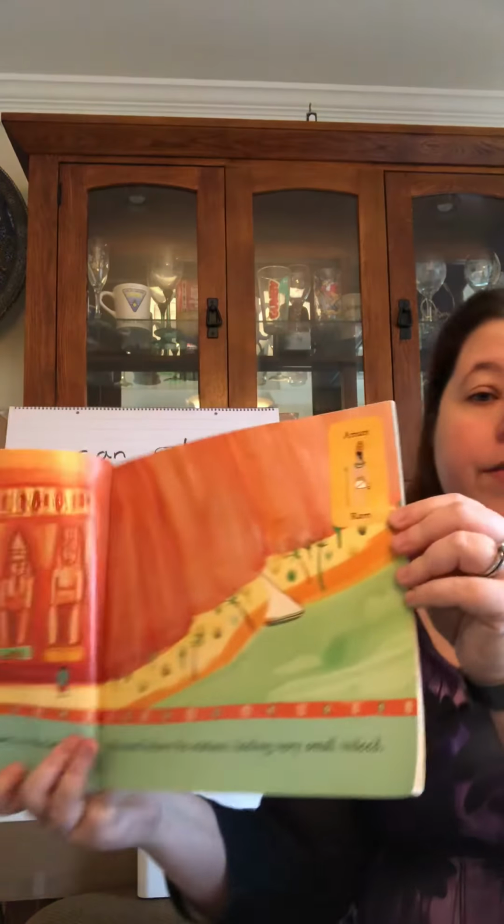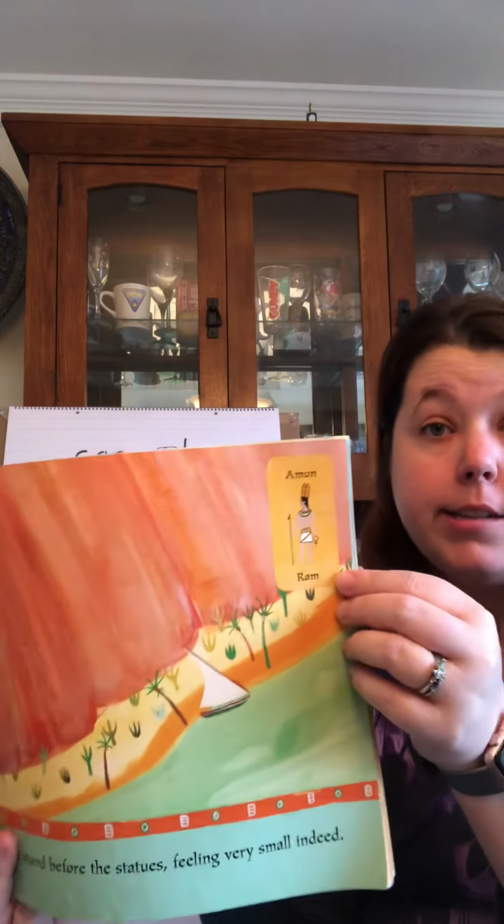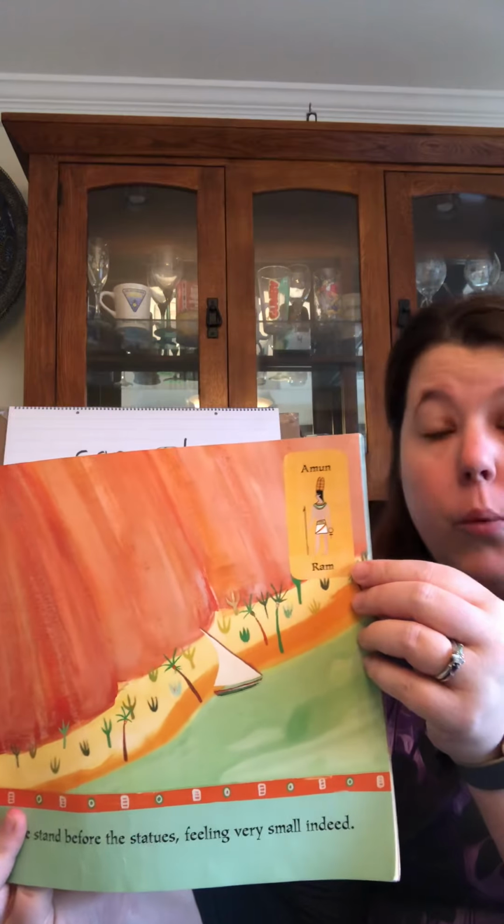Up here they have pictures of the Egyptian gods that they worshipped in Egypt long ago.